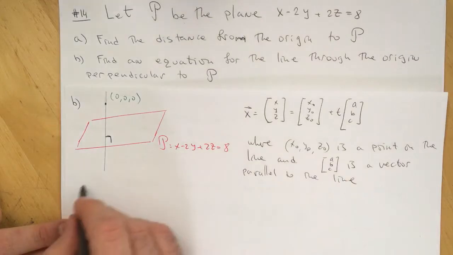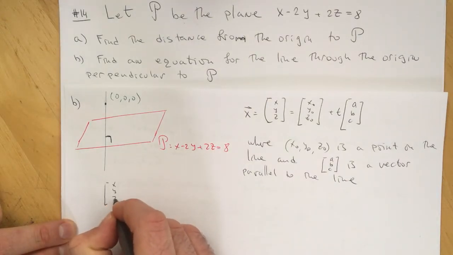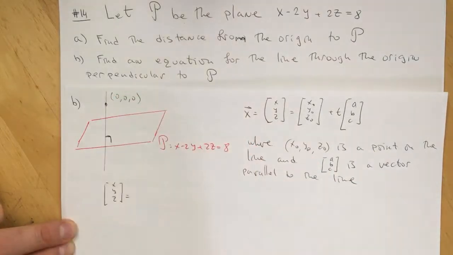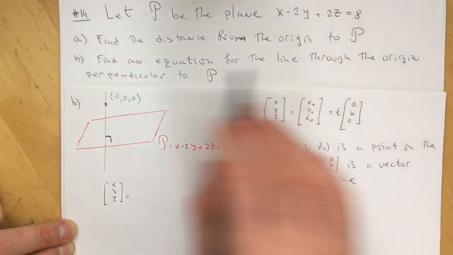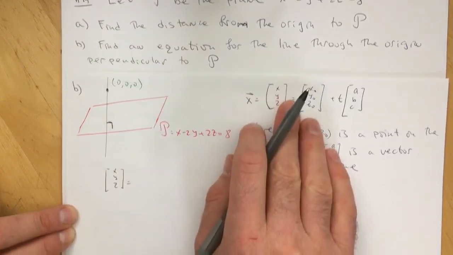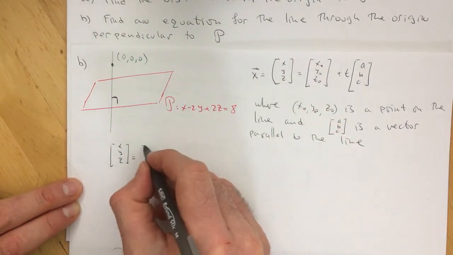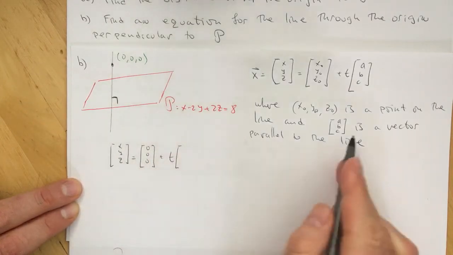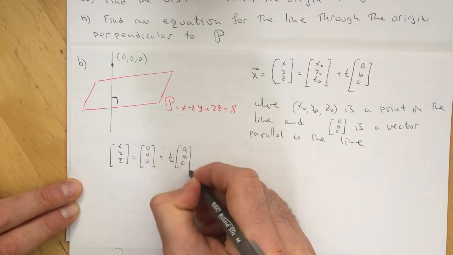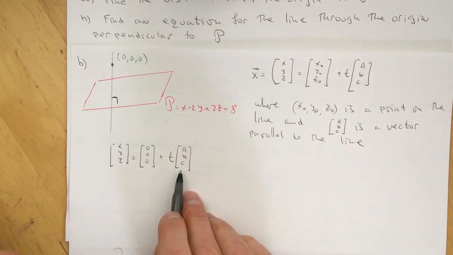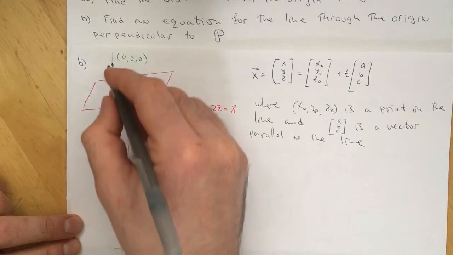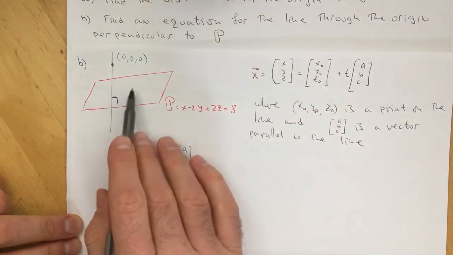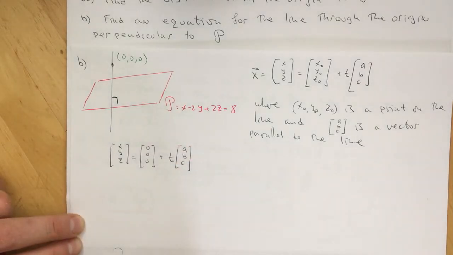Okay, so let's see what we have here. X, Y, Z is equal to, what is the point on this line that we know exists? Well, it says find the equation of the line going through the origin. So the point is 0, 0, 0 plus t times this vector ABC. And this vector is a vector that is orthogonal, perpendicular to any vector on this plane right here.